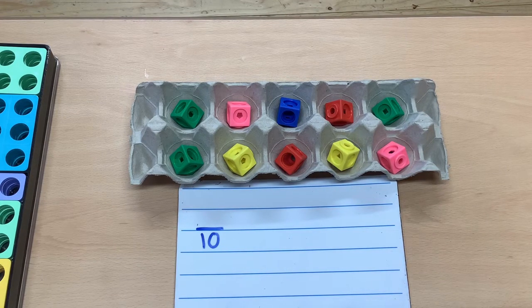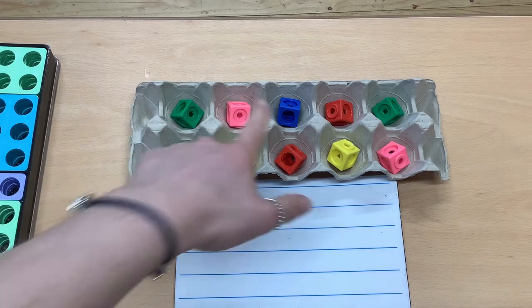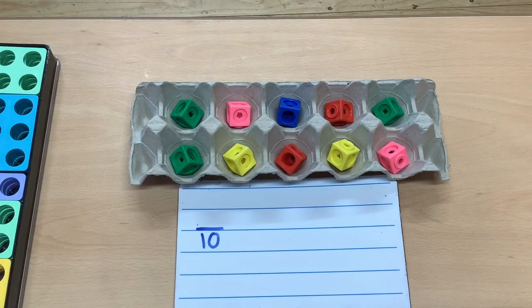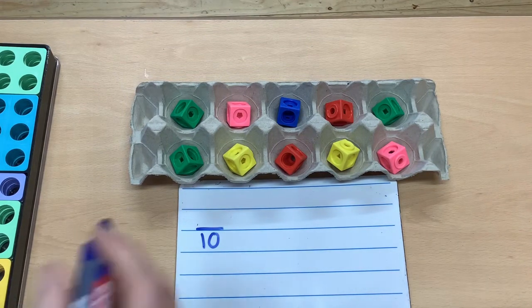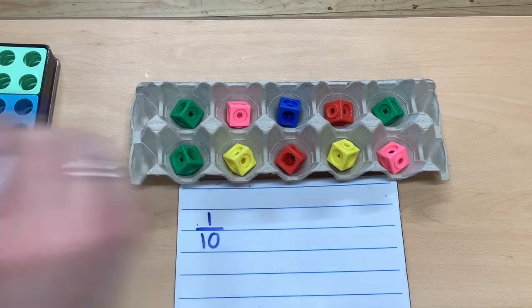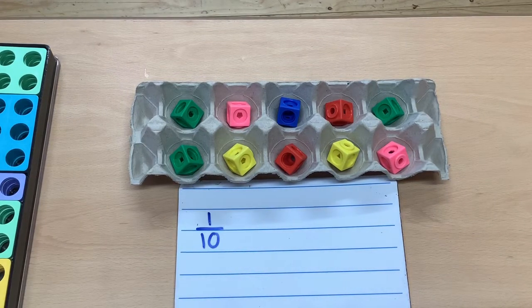First, I'm going to see how many blue cubes there are. I can see 1 blue cube. That is my numerator, and that goes on the top. So out of the blue cubes, I have got 1/10. Out of those 10 equal parts, one of them is blue.